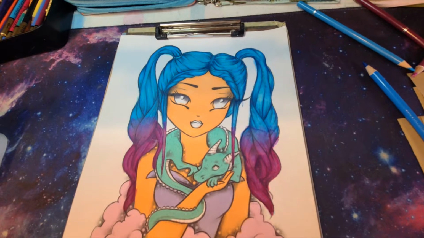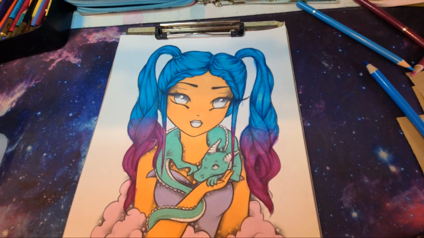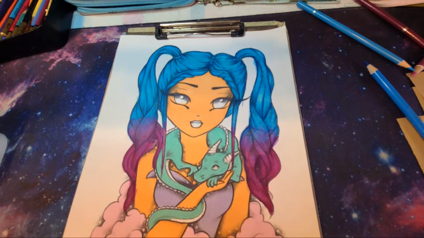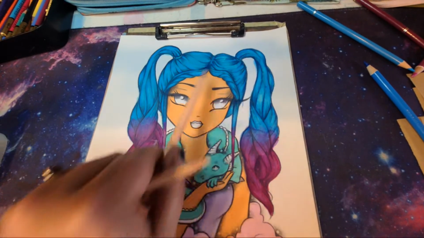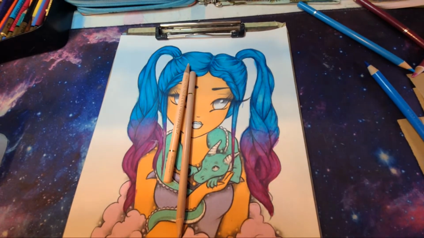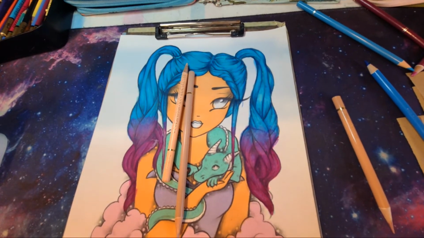Trying to find skin color for this girl. Ow. Ow, ow, ow. What the hell? Okay, we're going to try this color and this color. And try. Let me see this color here. Okay, let's try that color too. Let's see how this works out for her skin.